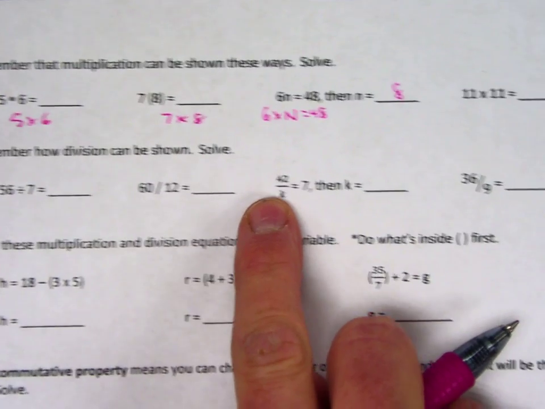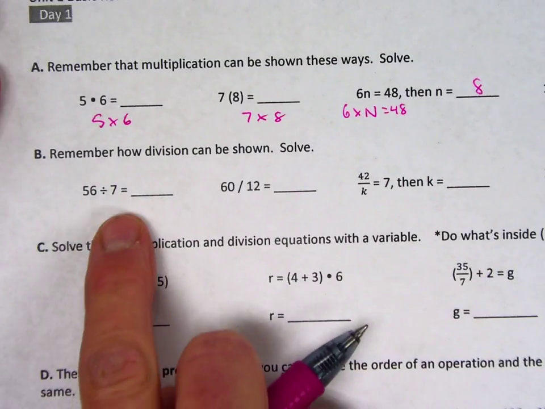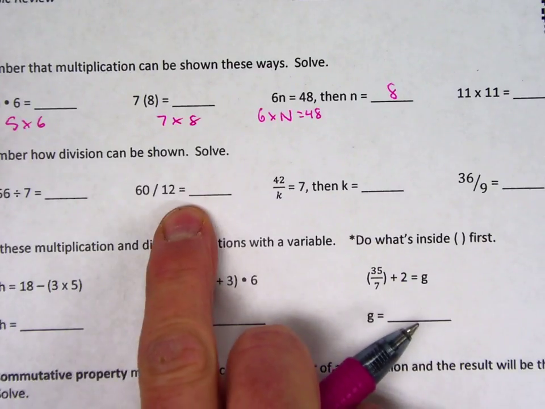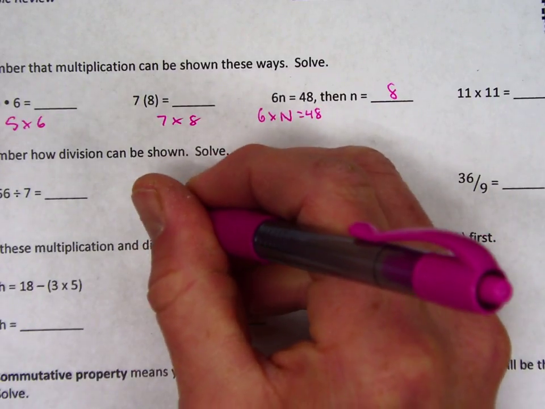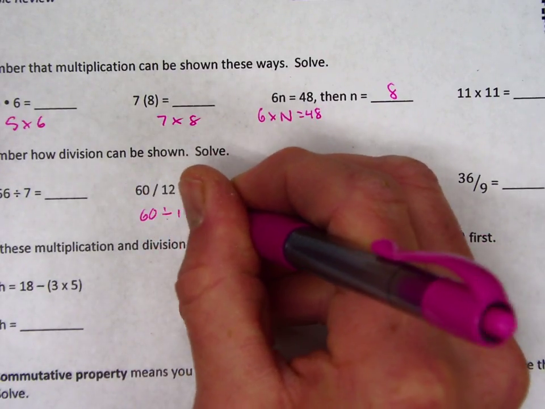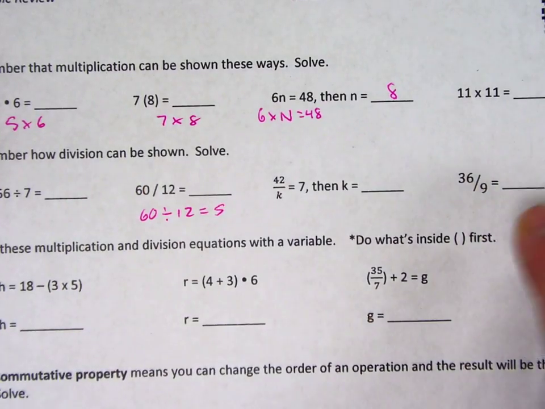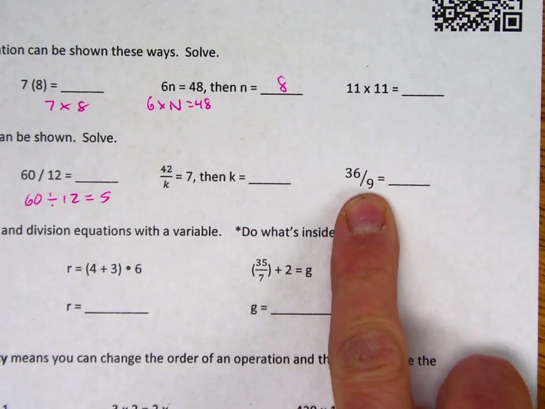Division is shown in all of these different ways here. Of course, this is the traditional way. This is just a fraction, 60 divided by 12. So 60 divided by 12 equals 5. That's where I got the 5. And the same would be true down here. It says 36 divided by 9.